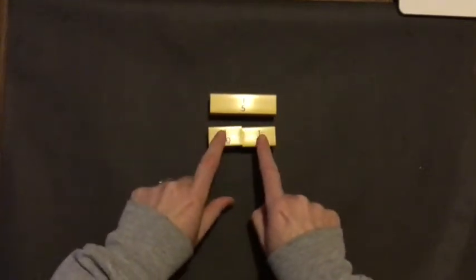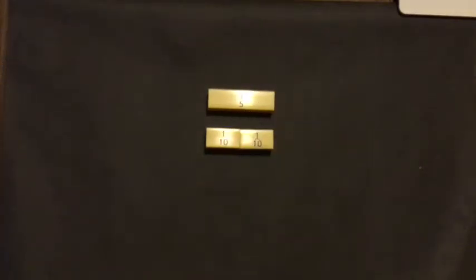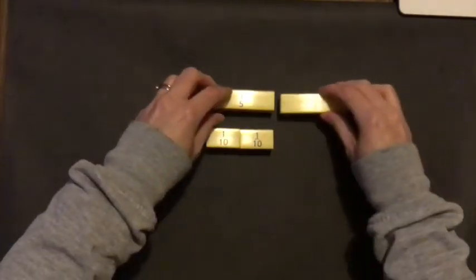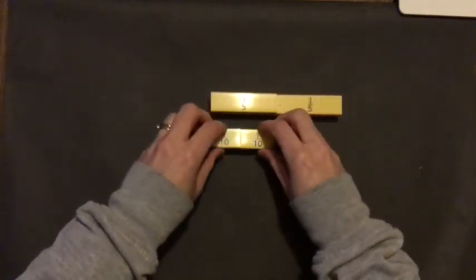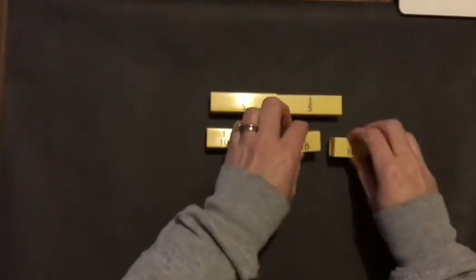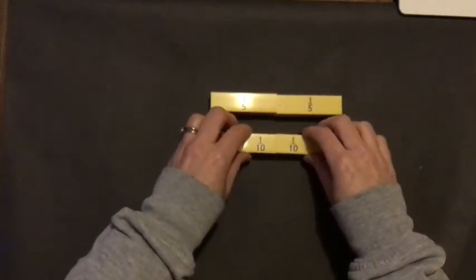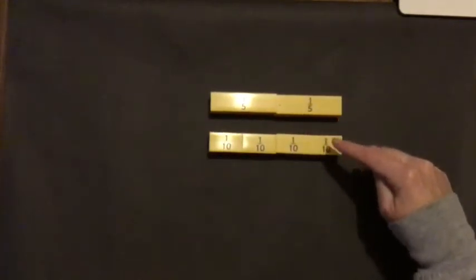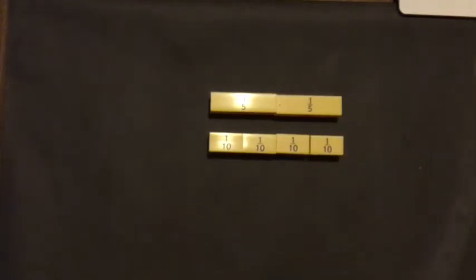Let's have a look at another example. Here we've got 1/5. 1/5 is the same as 2/10. 1/5 and 2/10 are equivalent fractions. If I put another 1/5 on there, then that means that we need to put another 2/10 on there. So 2/5 and 4/10 are equivalent fractions. Let's have a look at this visually.